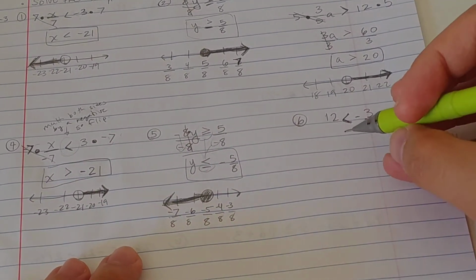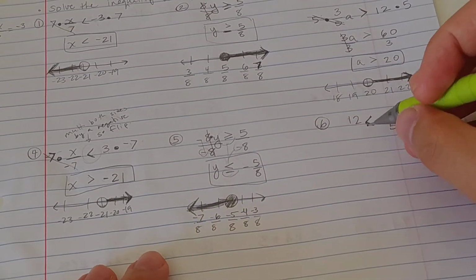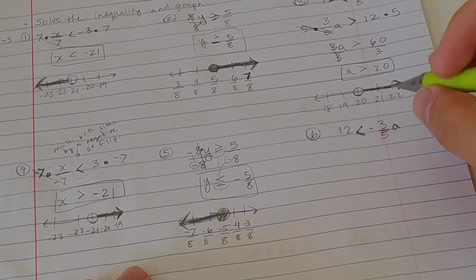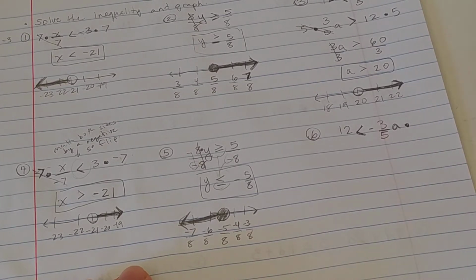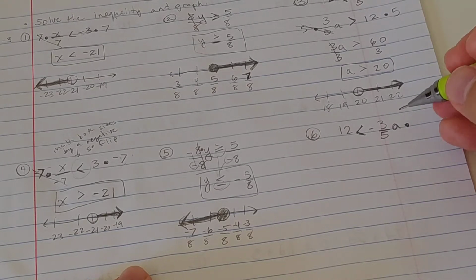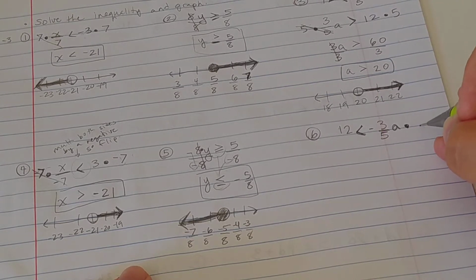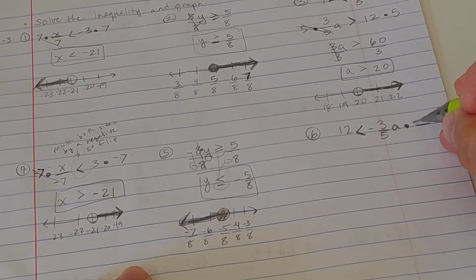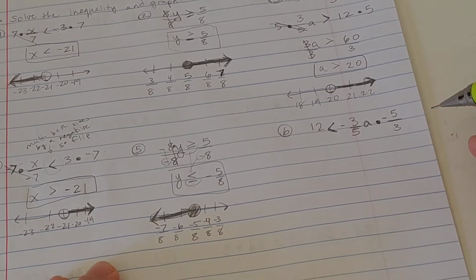All right, and the last one, we have 12 is less than or equal to -3/5 a, just like that. All right, so we did a 2-step method last time. Let's do the 1-step, okay? So here, we can divide. Opposite of multiplying is dividing, but when you divide by a fraction, the steps for dividing a fraction by a fraction is you change division to multiplication and take the reciprocal of the second one. So we take the reciprocal of -3/5 and we get -5/3. Reciprocal just means to flip it upside down.